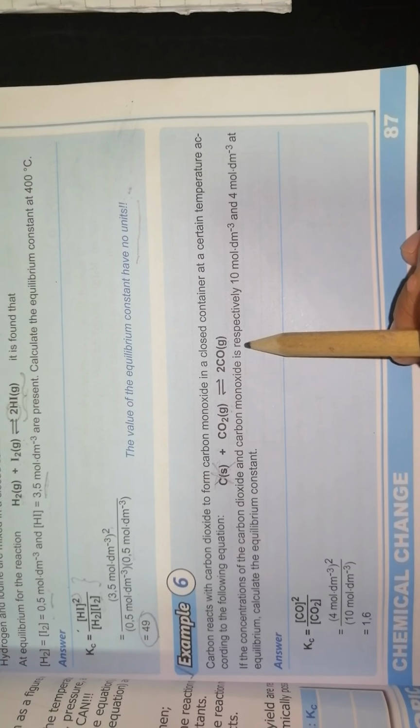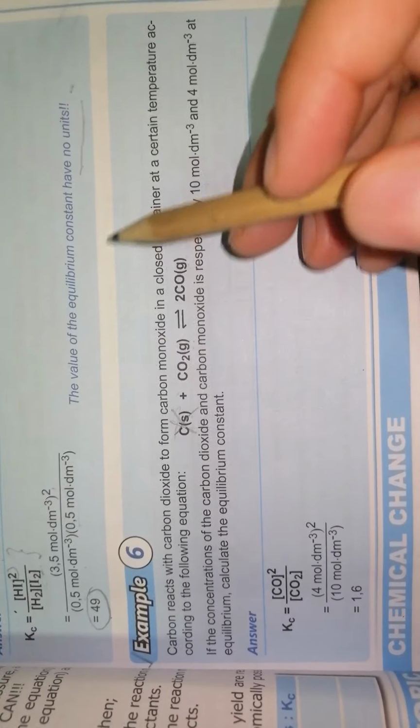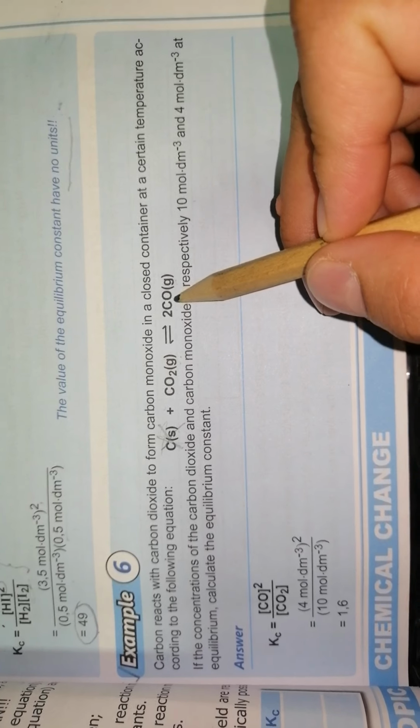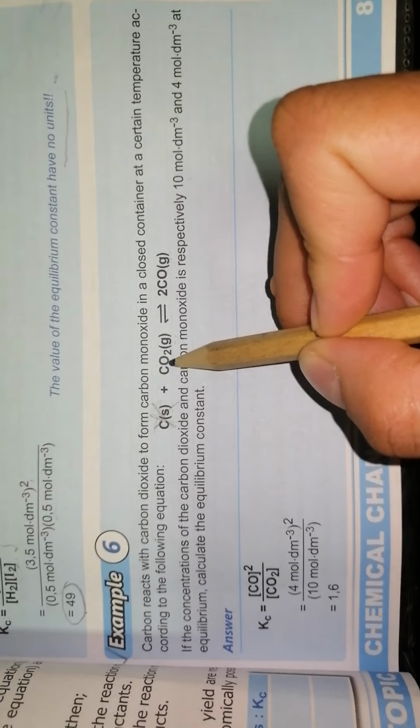Right, so it says if the concentrations of the carbon dioxide and carbon monoxide are respectively 10 moles per decimeter cubed and 4 moles per decimeter cubed at equilibrium, calculate the equilibrium constant. So before we calculate it, we need to write the equilibrium expression. So to do that, you're going to say concentration of products divided by concentration of reactants.